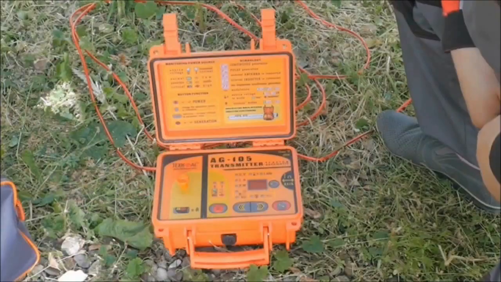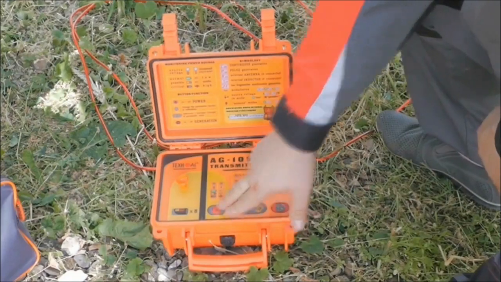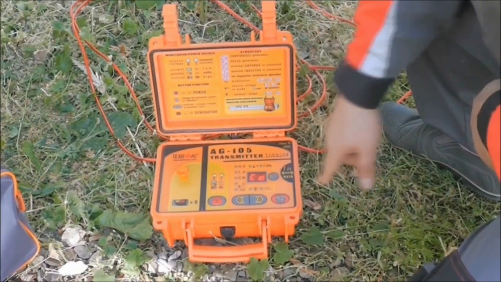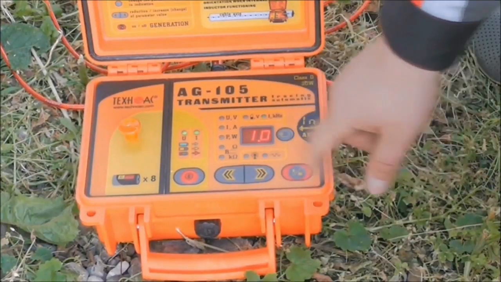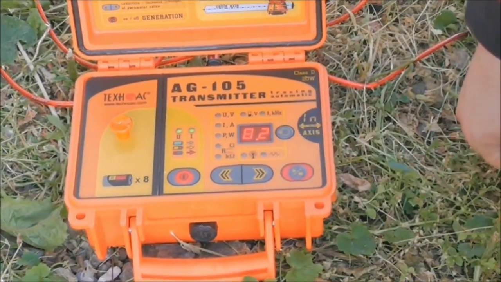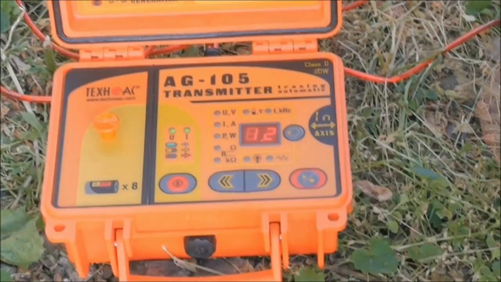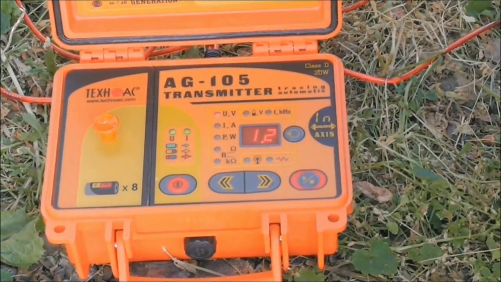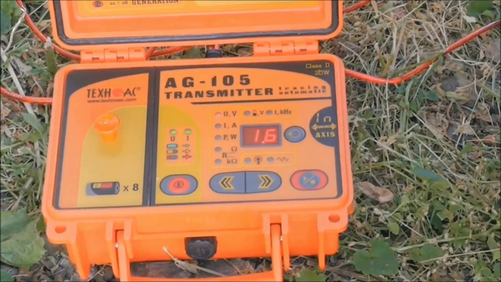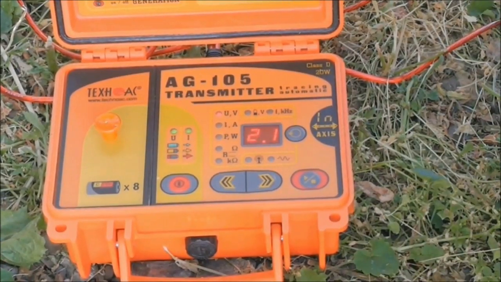Turn on the transmitter. Set the type of transmission with the select and arrow buttons. Select continuous mode of transmission. Then switch the transmitter to frequency select mode. Set the desired frequency, press start. That's it, your utility is ready to be traced.